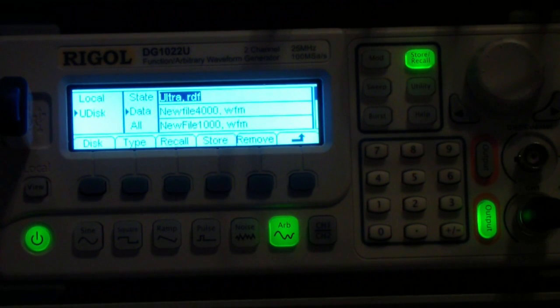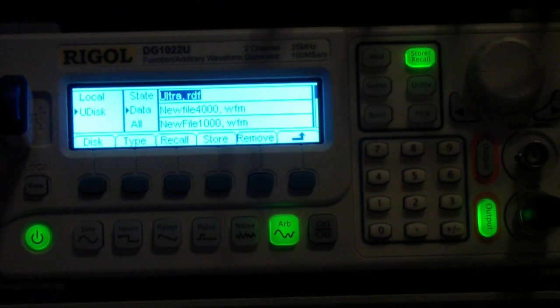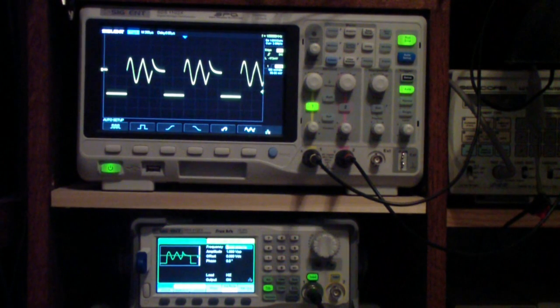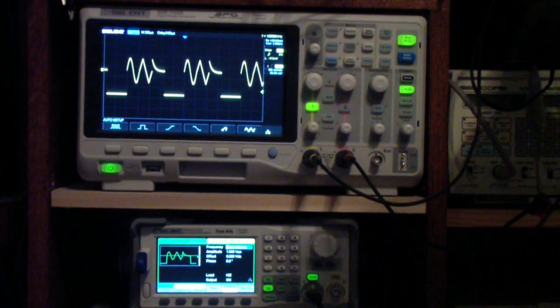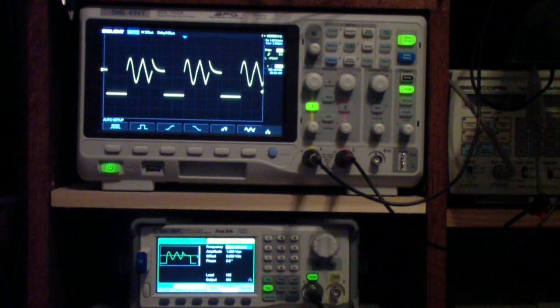So now let's look at the Siglent and its software and its ability to transfer from the oscilloscope to the arbitrary waveform generator. I've now set up the Siglent oscilloscope and the Siglent generator. The oscilloscope is the SDS1102X, which I previously compared to the Rigol.